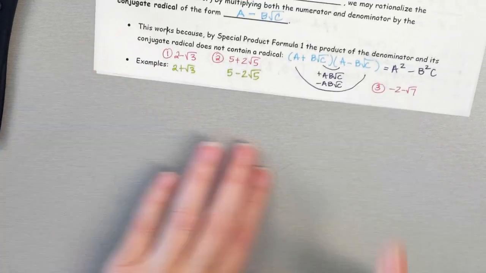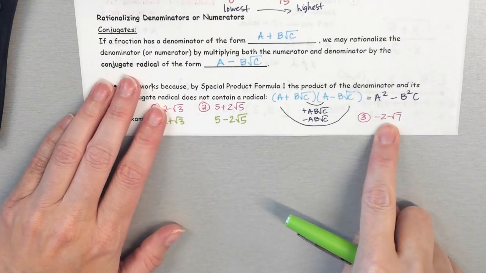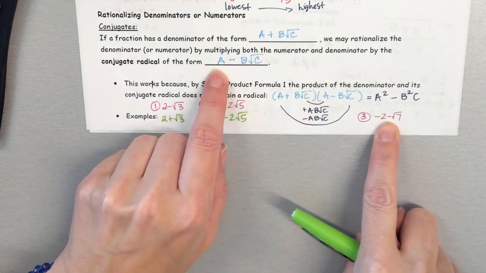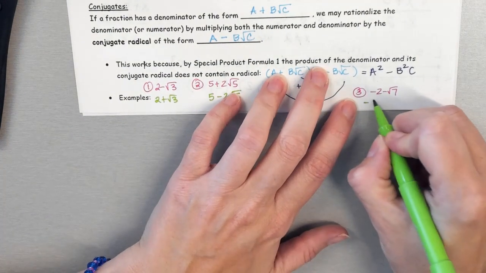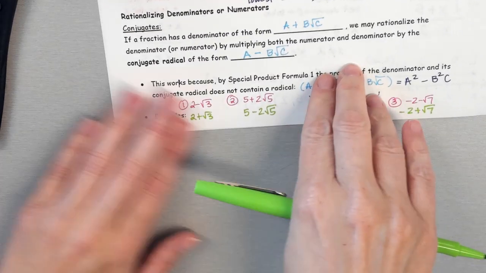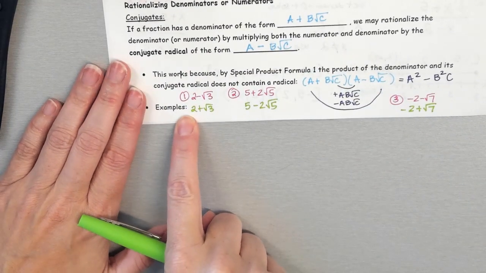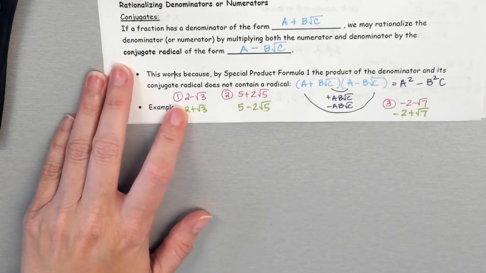Okay, and then this one always trips people up because you have 2 negatives. The only part of the conjugate that you change is what's in front of the radical. See how this is a negative and this is a negative? You don't do the opposite. So you have to keep this negative 2 and then it's plus root 7. Okay, because we didn't make this 2 a negative 2, right? So we're not going to change this from a negative to a positive.